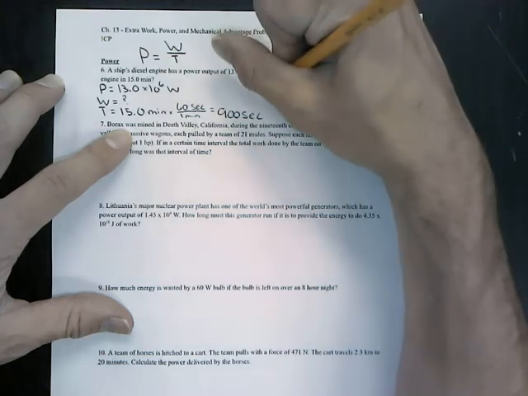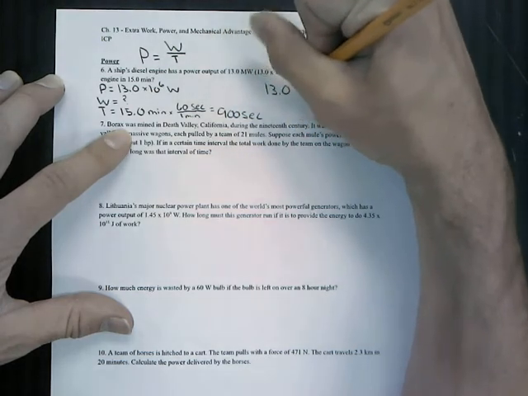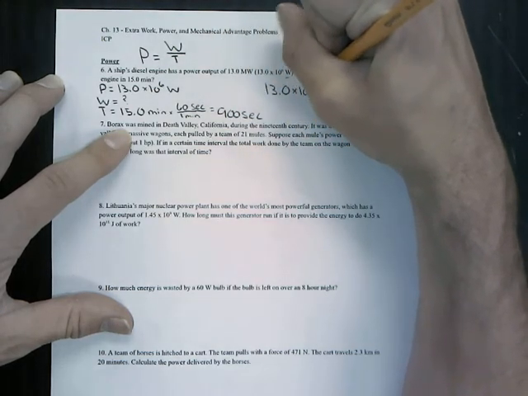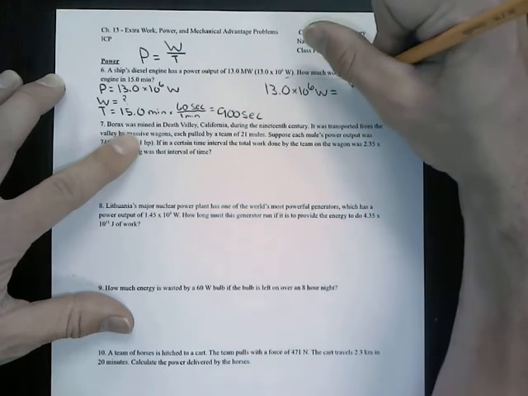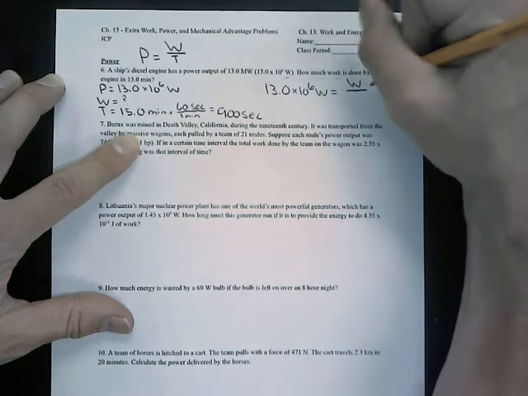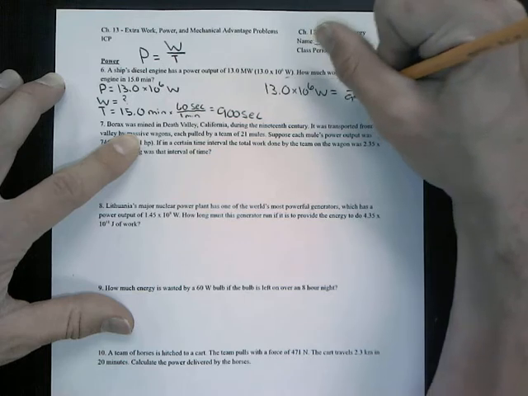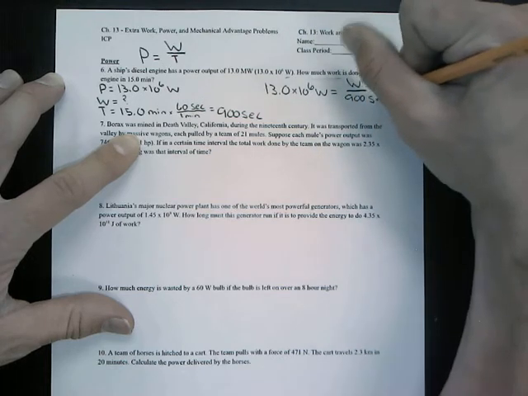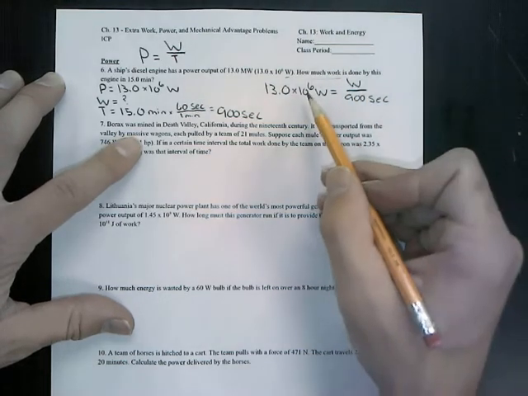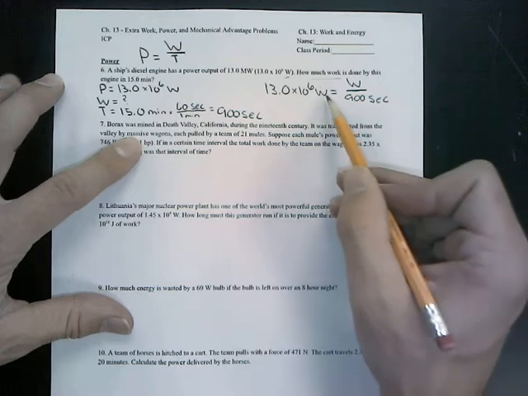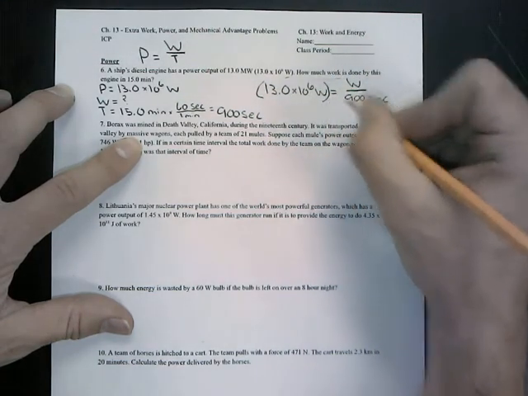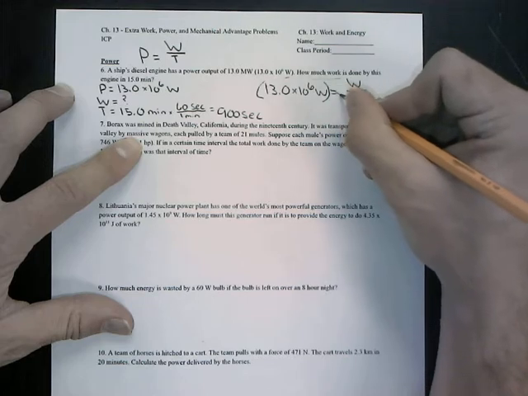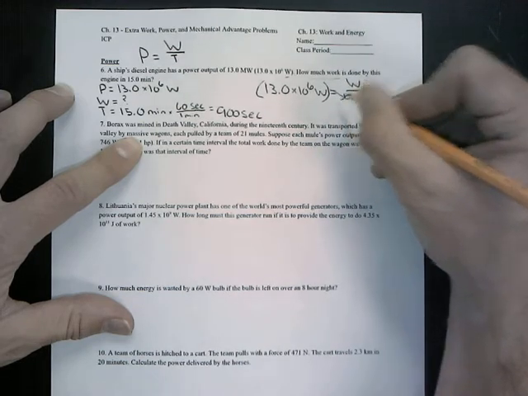So the power, 13.0 times 10 to the 6 watts, is equal to our W for work, which we don't know, divided by 900 seconds. So remember, we must cross multiply. And we have scientific notation, so we have to use our parentheses.